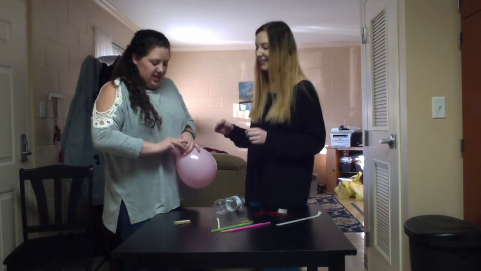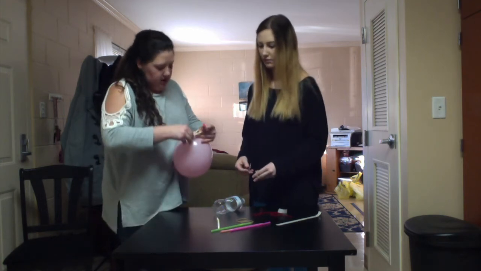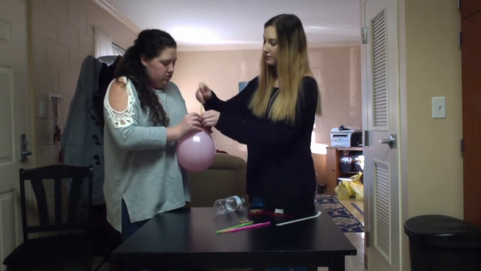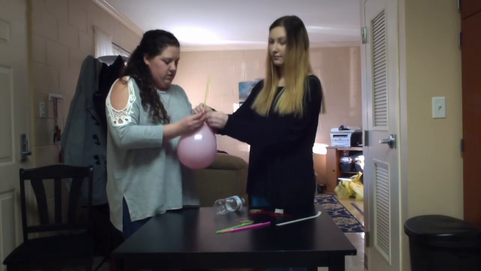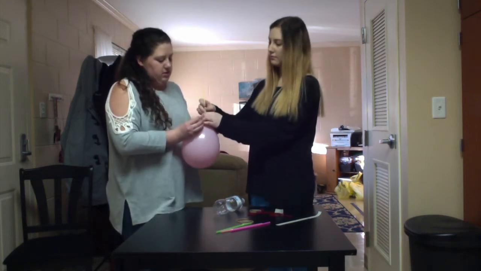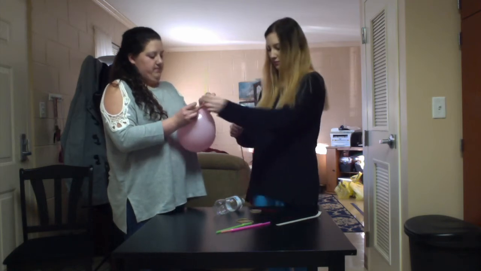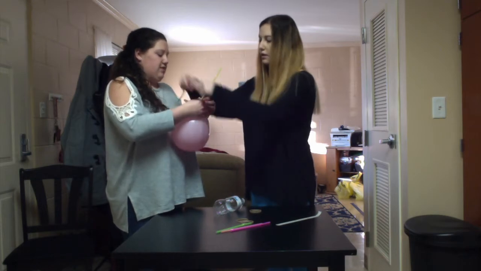Look, if I twist it though, because I just need to stick the straw in it without the straw letting the air out yet. There, okay. Let's stick the straw in. Should we tie it around with the ribbon or the tape? Here, hold the straw. No, like tie it around the straw part so that way that's the only air escaping.